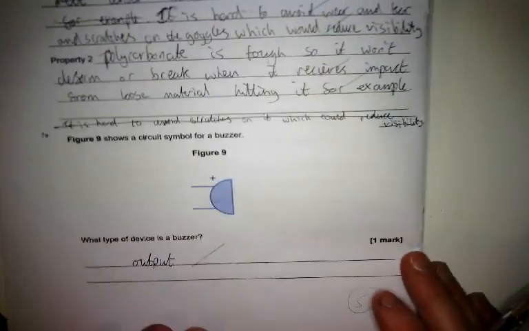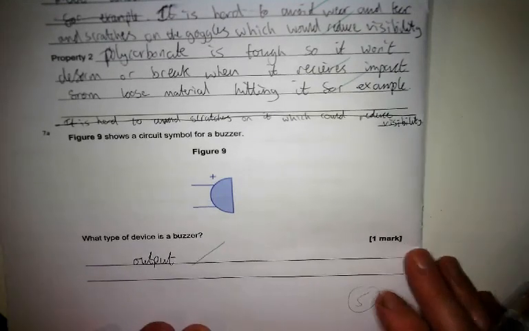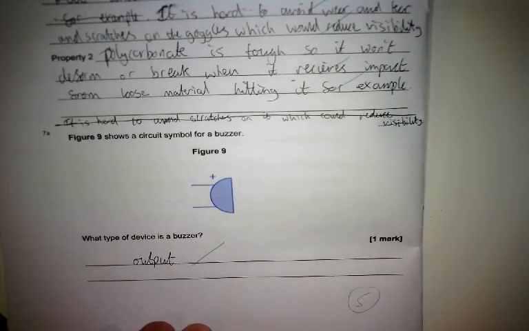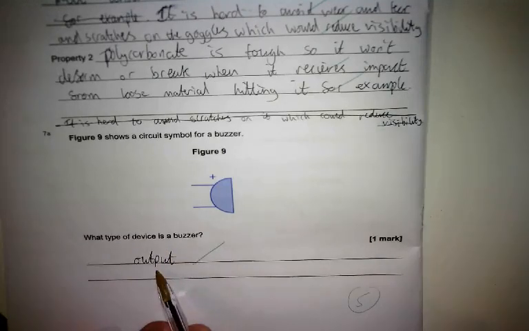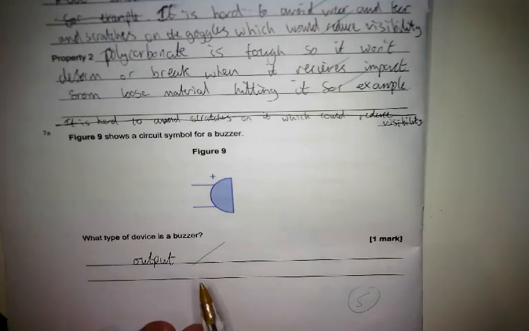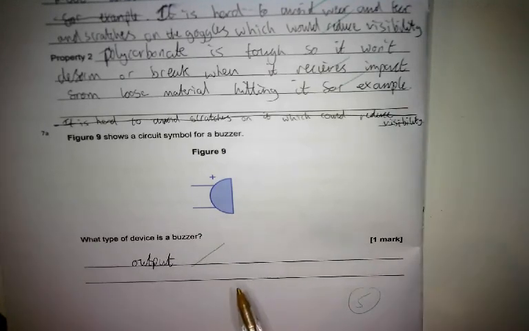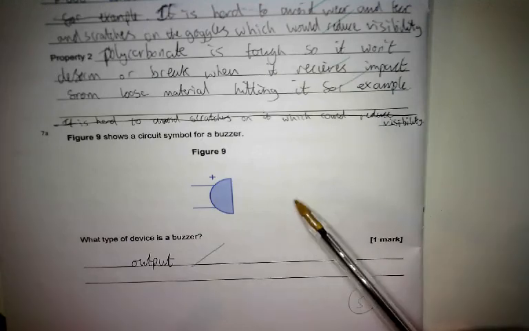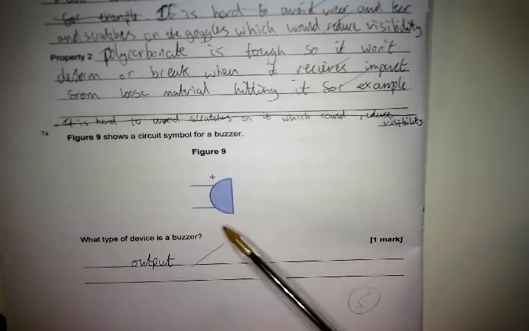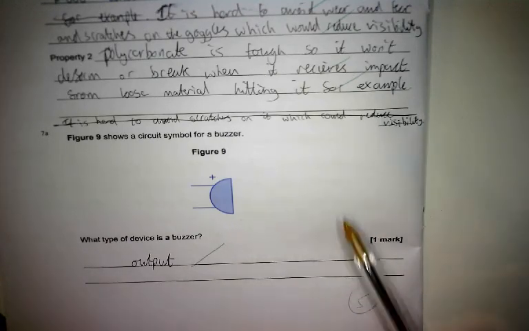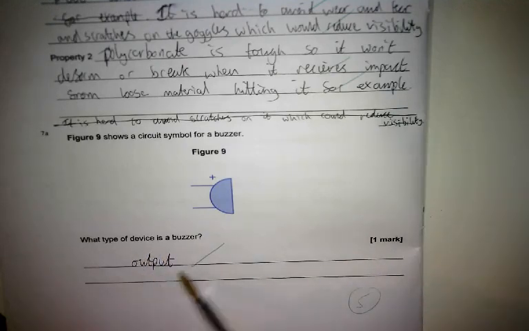Question 7a. Figure 9 shows a circuit symbol for a buzzer. What type of device is a buzzer? Well, quite simply, we're looking for an output device. You've got an input being switches, sensors, that kind of thing. Control being your microchip you're using in your coursework, and your outputs being your light, your motion, or your noise. So this one is an output device. It's a noise. It's a buzzer.